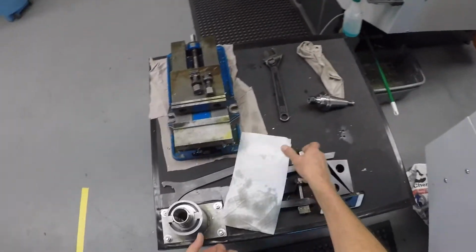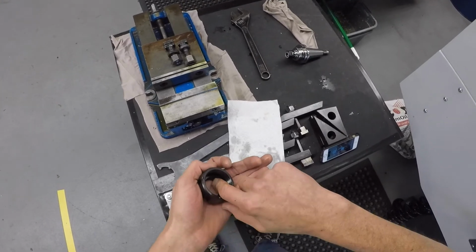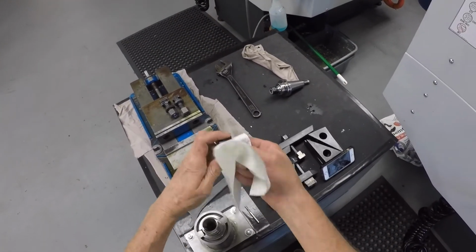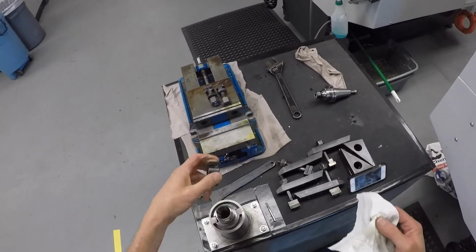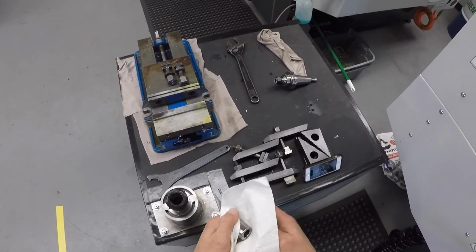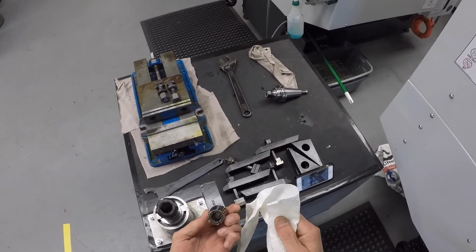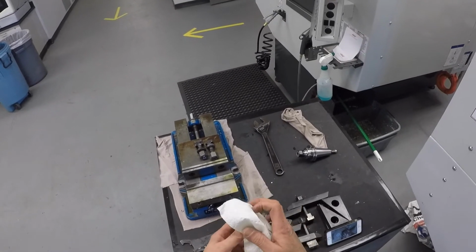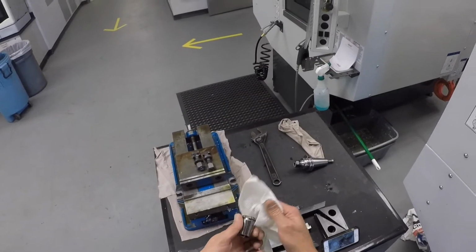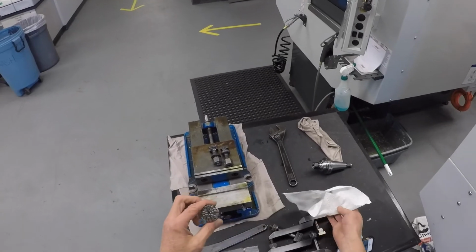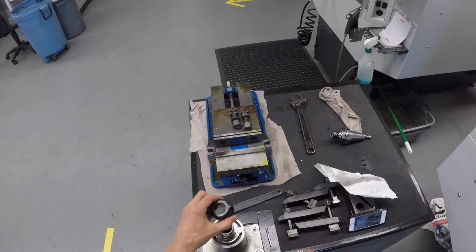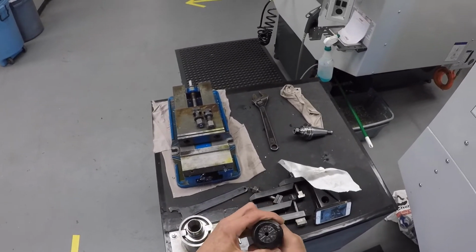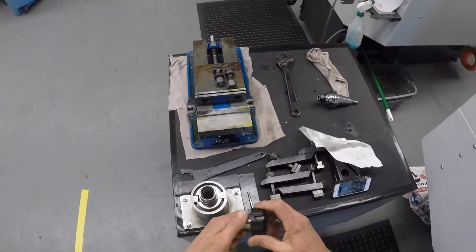Paper towel. Here's the collet. I thought those were chips. They're not. It's real important that there's no chips in here, and that these are clean. If you really want your tooling to last and to be accurate and precise, and that's the real reason for a CNC machine anyway, you really need to take care of this stuff, and I don't think we're taking the best care of this stuff, unfortunately.